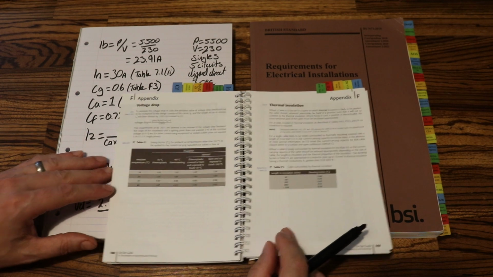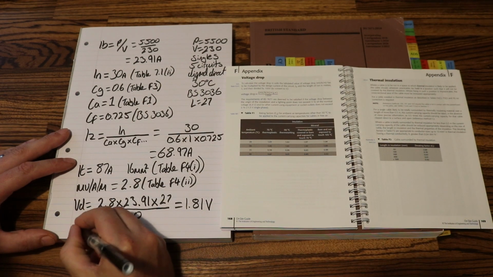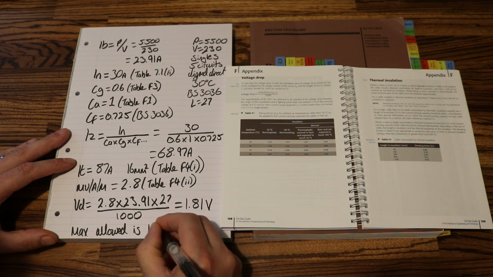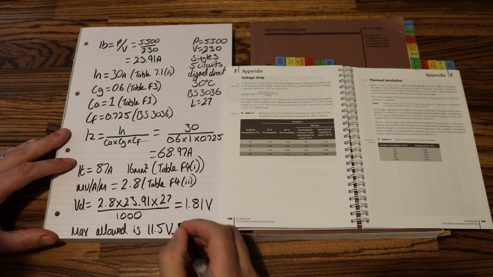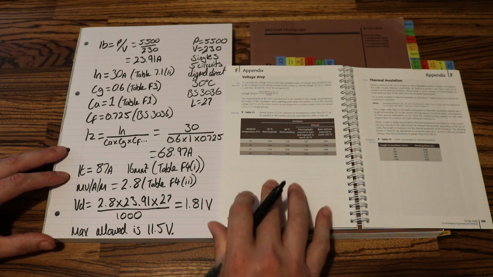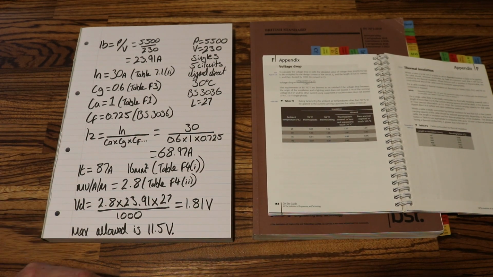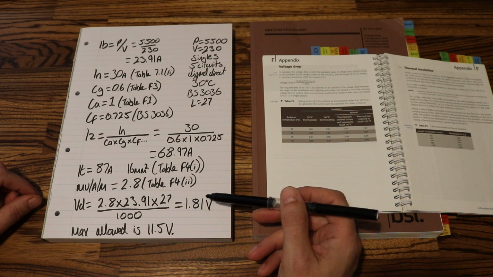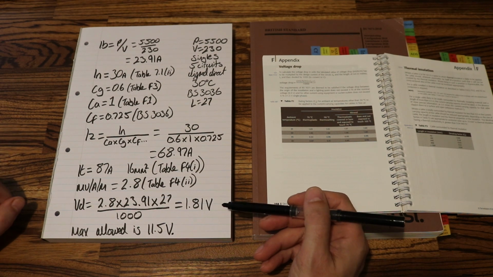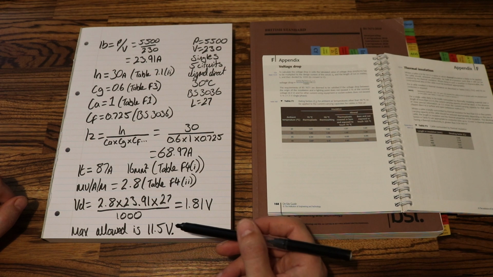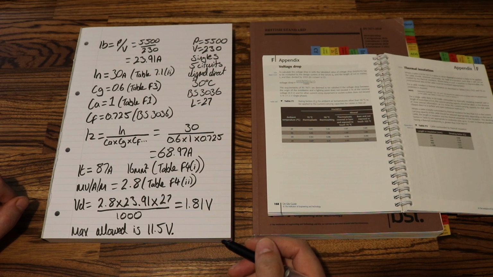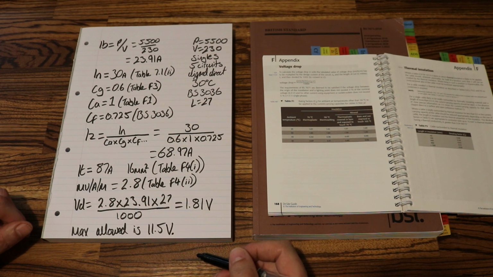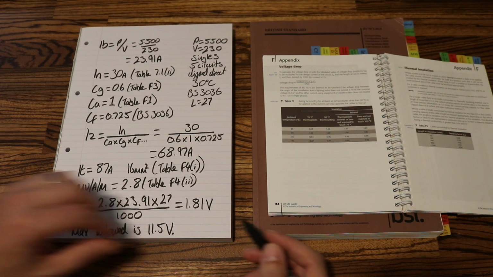So my maximum allowed, we'll jot that down, max allowed is 11.5 volts. It's always worth writing down the maximum allowed because it shows the examiner that you understand what this volt drop value we've worked out, 1.81 volts, means. Is that good or bad? If we write down what our maximum allowed is, we're showing the examiner that we understand that. Now we just need one more step. Because our volt drop complies, we can progress on to the last step.